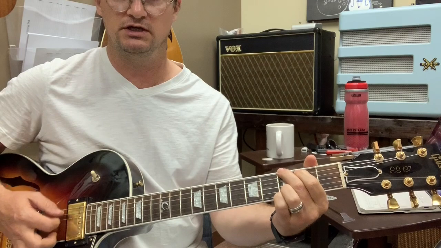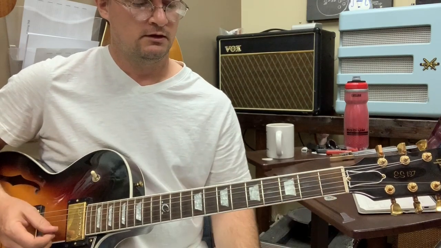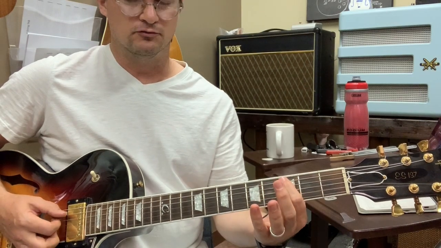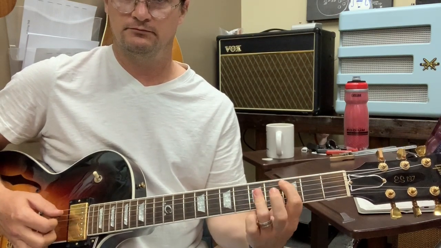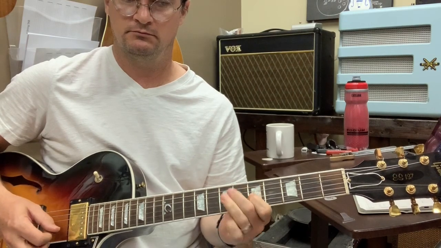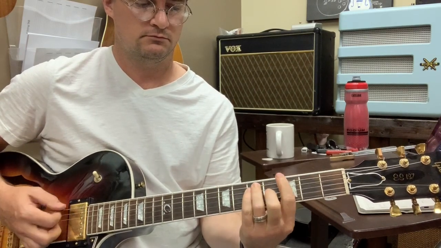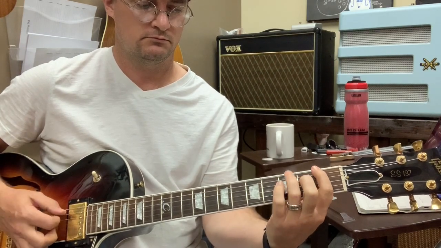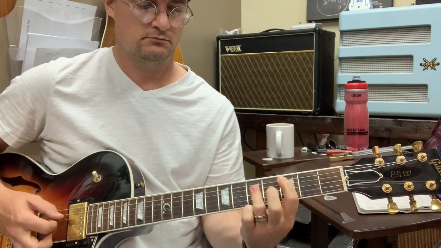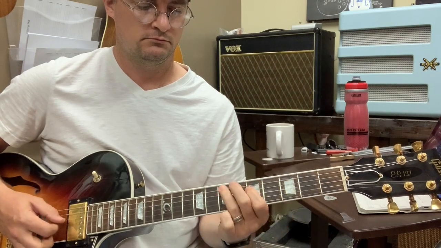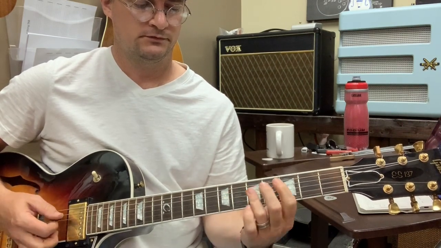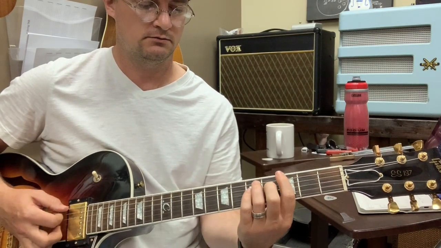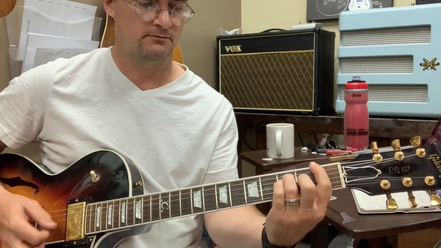C, G, F. For each of those chords, I can play a pentatonic starting on the root note of that chord. So I just played a pentatonic in C, in G, and in F.